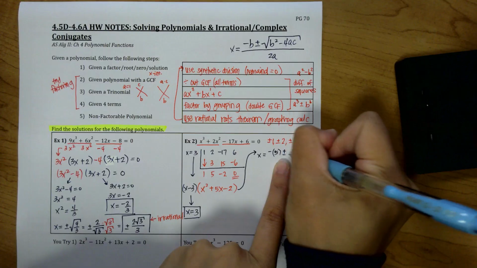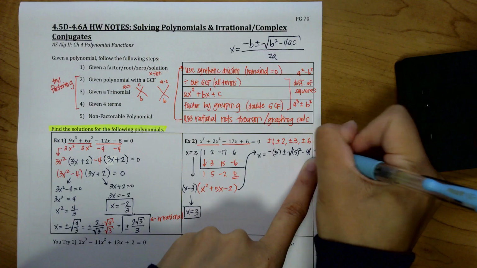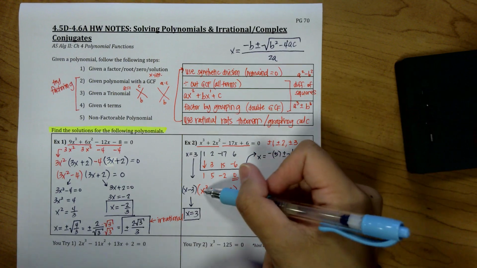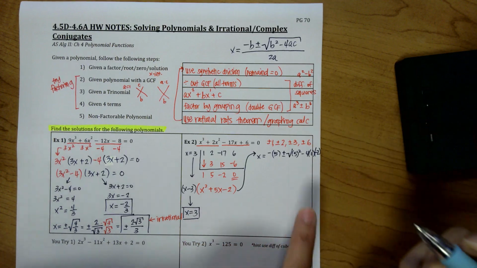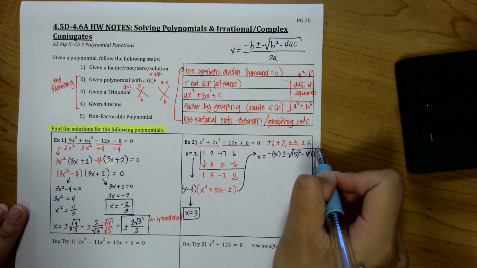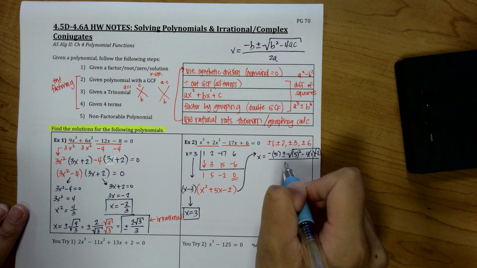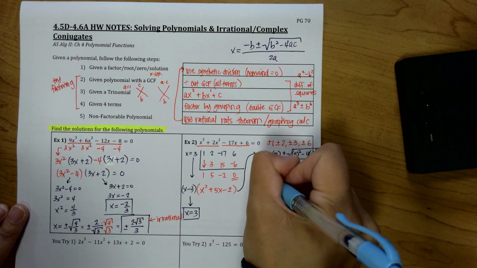x equals negative 5 plus or minus the square root of 5 squared minus 4 times a, which is 1, and c is negative 2. Sorry, running out of space there. I shouldn't have bothered with that x equals. All over 2 times 1. Okay, let's bump it over some.